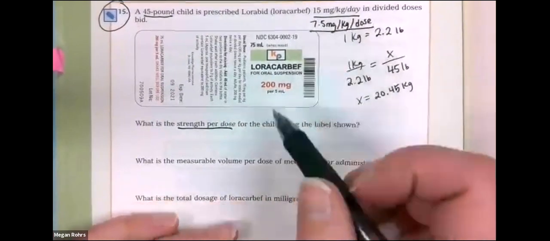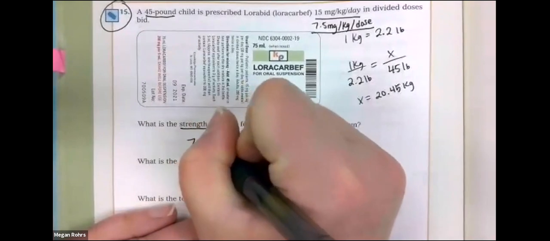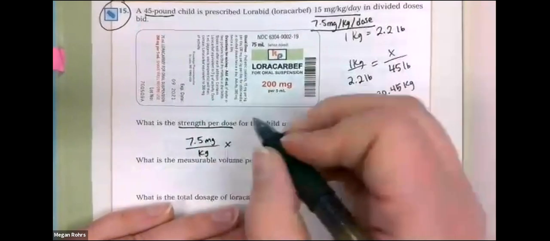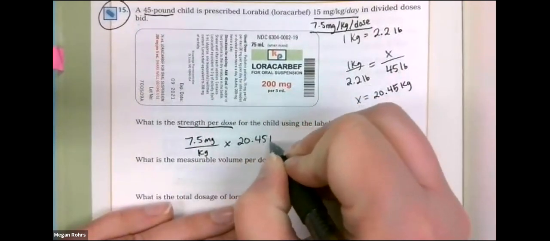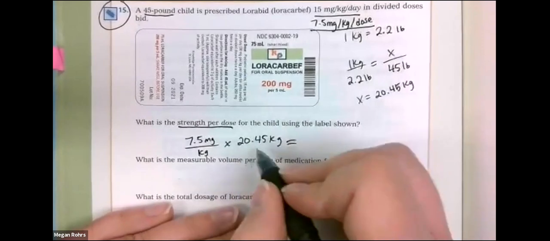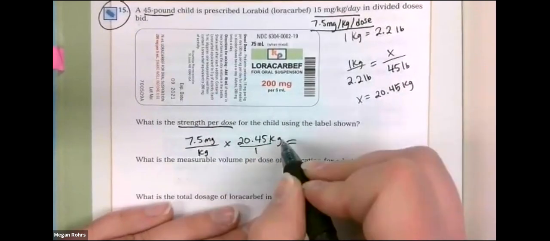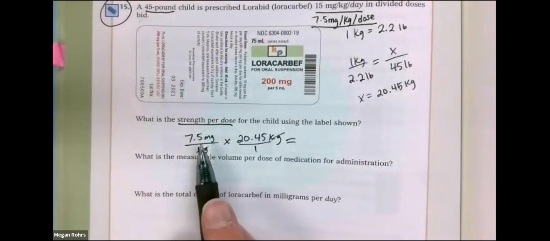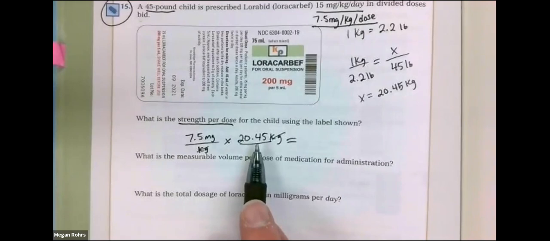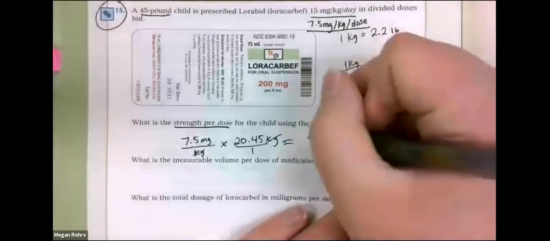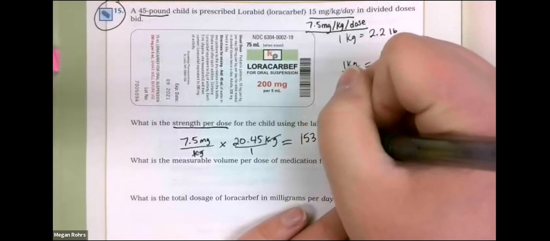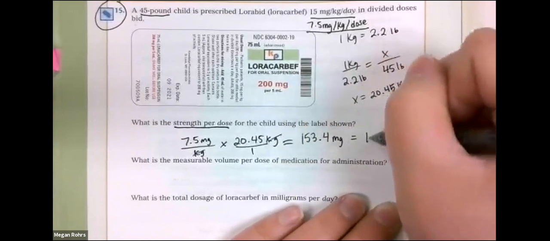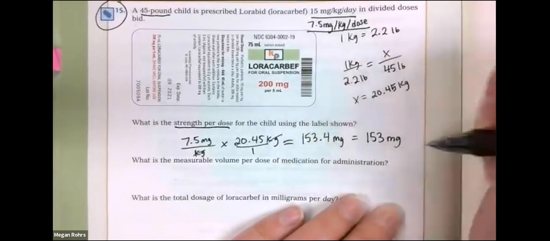Now that I have that, now I can take 7.5 milligrams per kilogram times my 20.45 kilograms. And if it helps you, put that over 1 so you can visually see that these kilograms are canceling out. So I'm taking 7.5 times 20.45, which gives me 153.4 milligrams. So roughly 153 milligrams here.